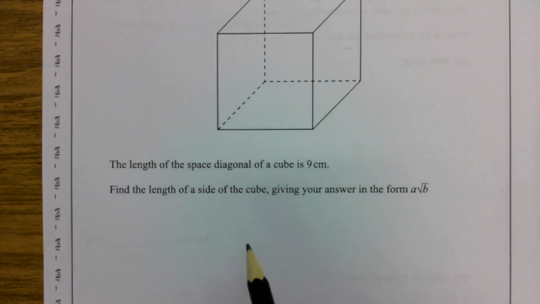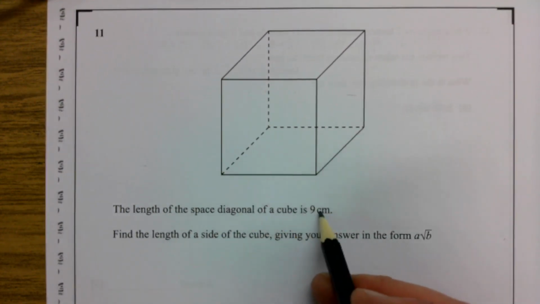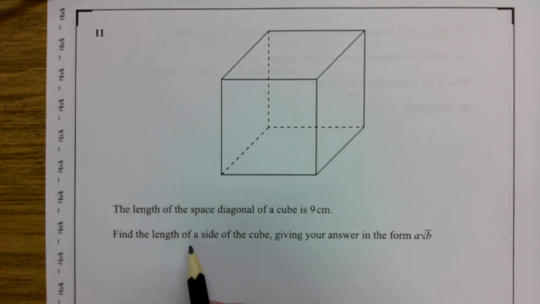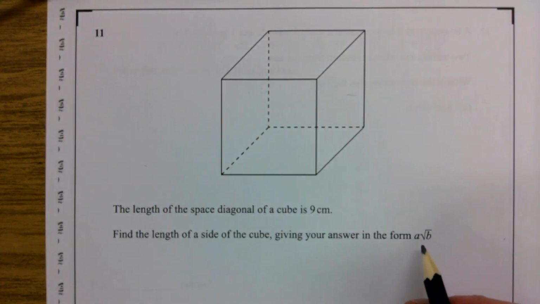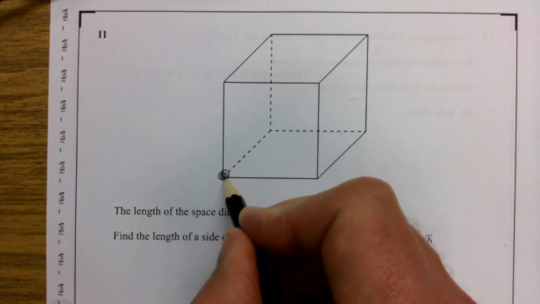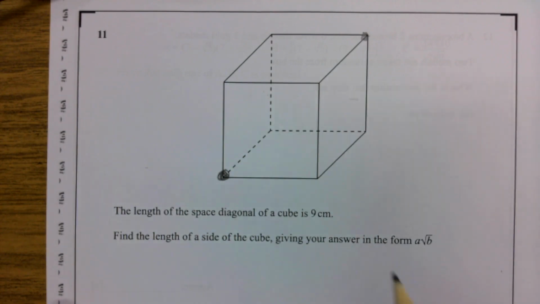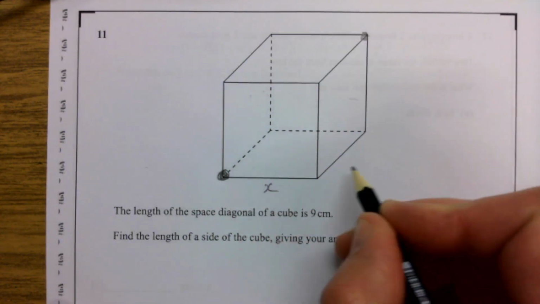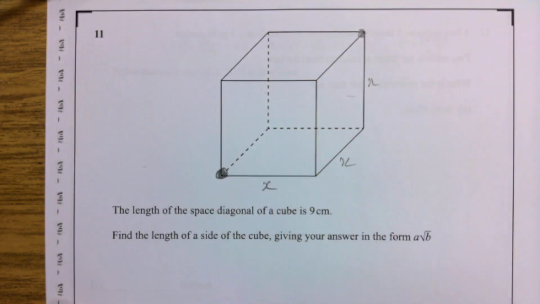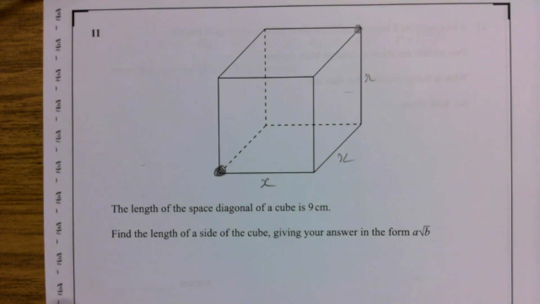The length of the space diagonal of a cube is 9 centimeters. Find the length of the side of the cube, giving your answer in the form A root B. Well, the space diagonal is this bit here, going from here to here. It's like opposite corners, and that 3D Pythagoras theorem works for that. If we have this as x, and this is x, and this is x, because it's a cube, they're obviously the same size.